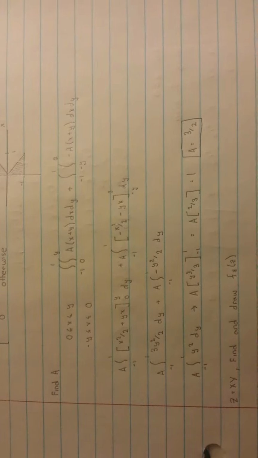In the first part, we are asked to find a such that the joint density function is valid. In this case, we're going to do the dx dy first. We know the bounds of x are from 0 to y, and since y is the absolute value of y, there also exists negative y to 0.